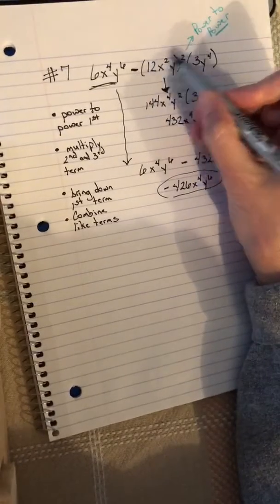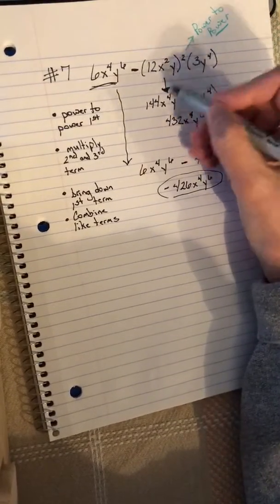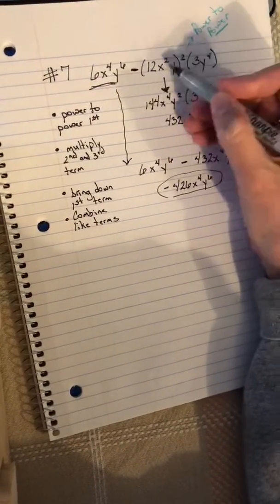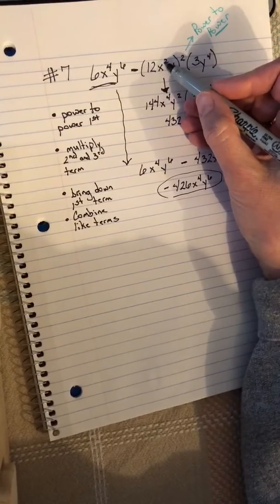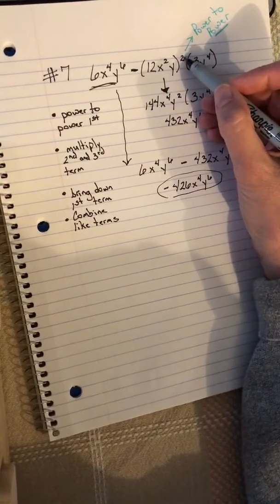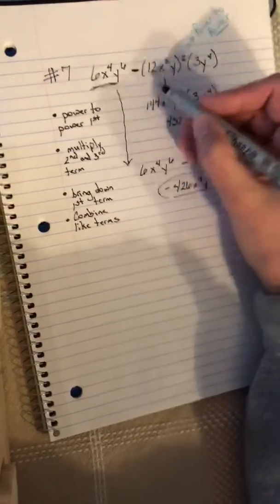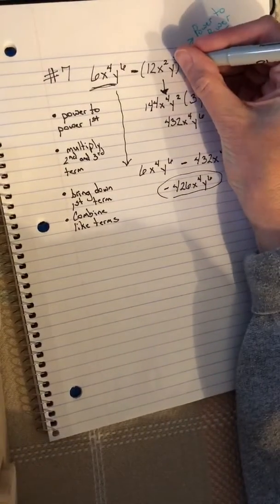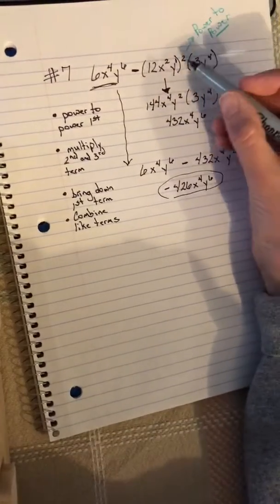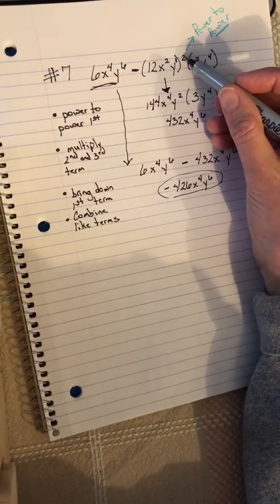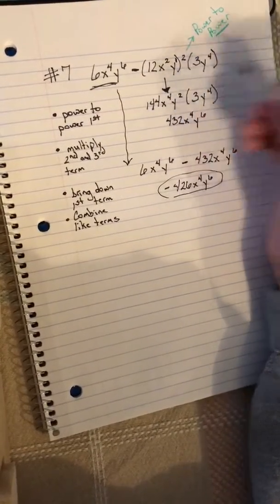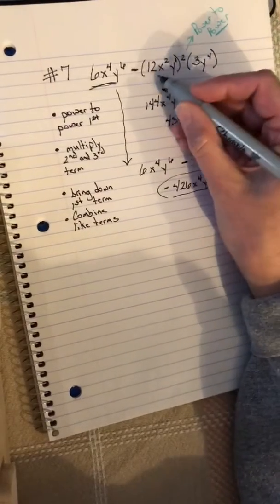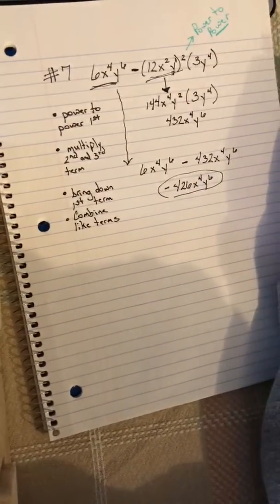So I did 12 to the second power is 144. X to the second raised to the second power, we multiply. 2 times 2 is 4. We get x to the fourth. If you want to put a little 1 next to your y, y to the first raised to the second power is y squared. So I did this part first.